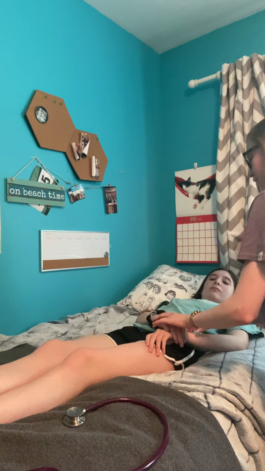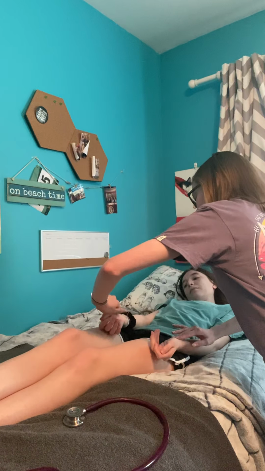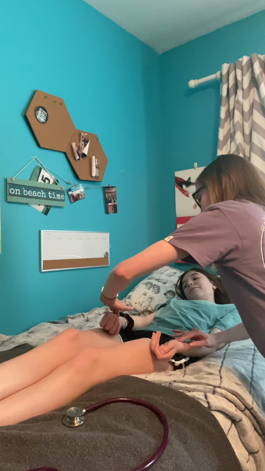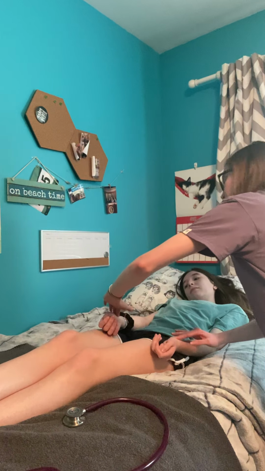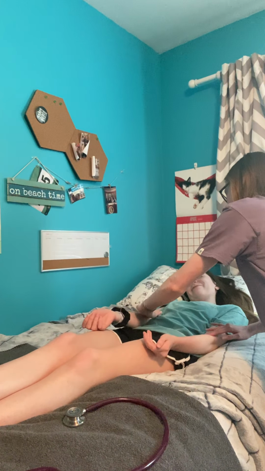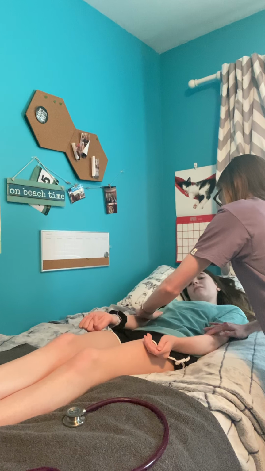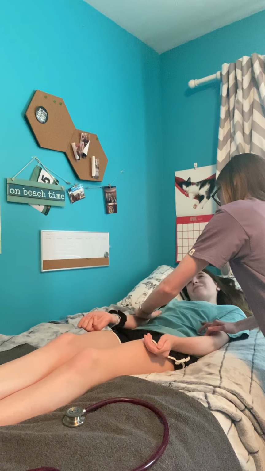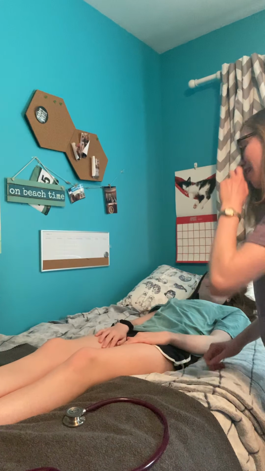And next I'm going to take her radial and brachial pulses. Radial pulses are palpable bilaterally. Patient's brachial pulses are palpable bilaterally.